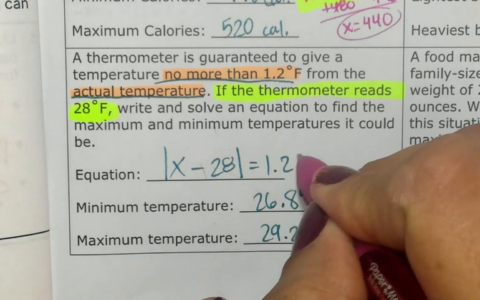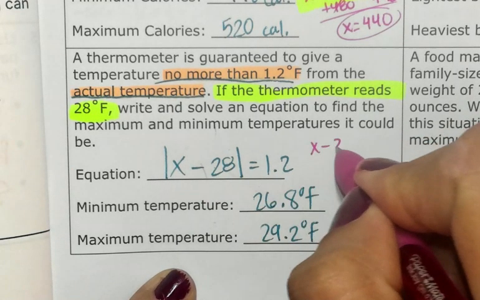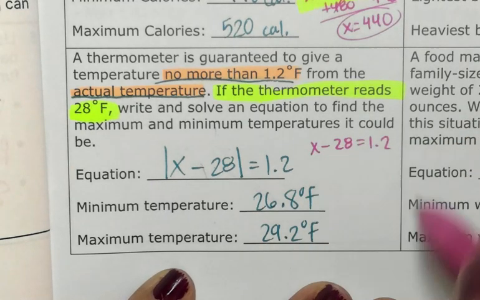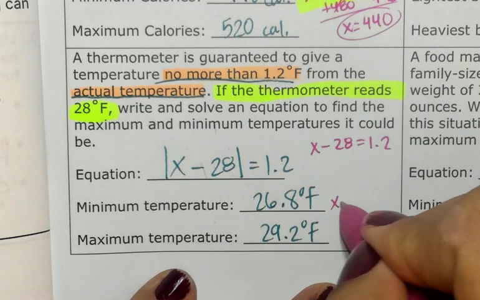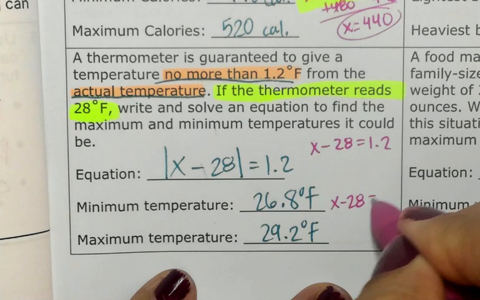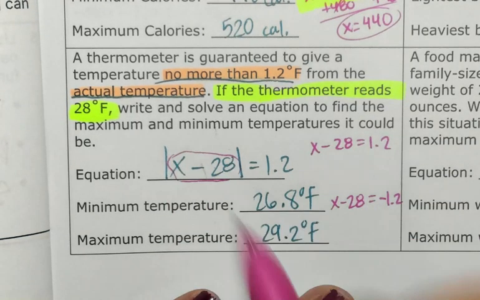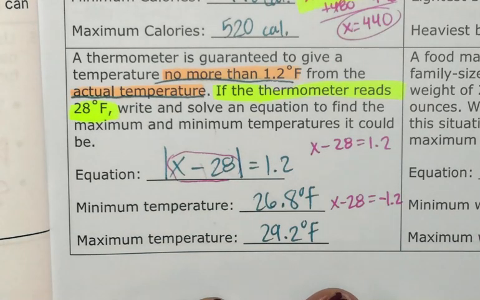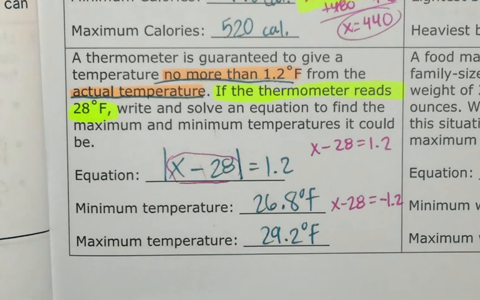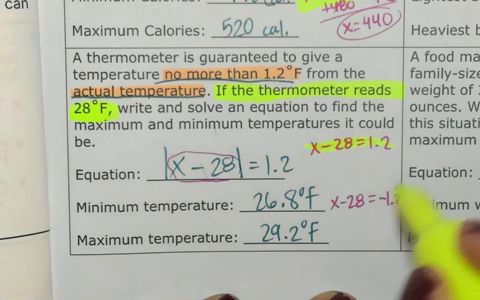So to do it algebraically, we're going to write x minus 28 equals 1.2. And then again, x minus 28 equals negative 1.2, because this inside part could be positive or negative. Okay, so then we're going to solve for those.